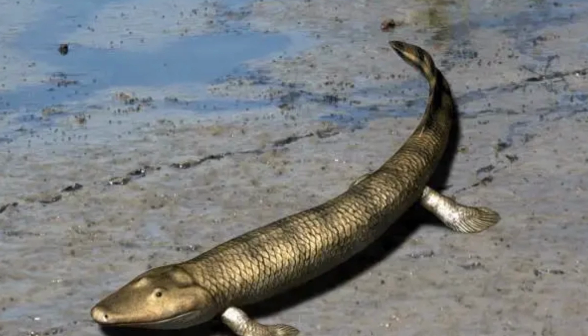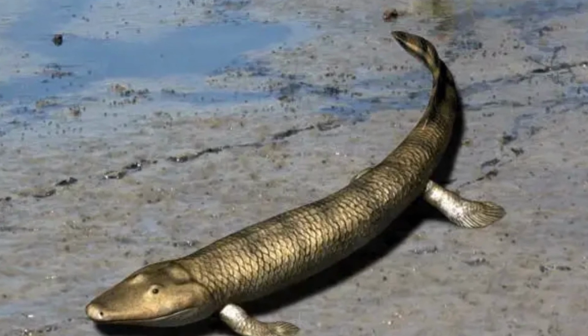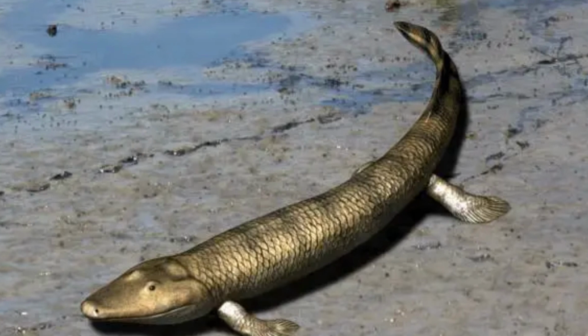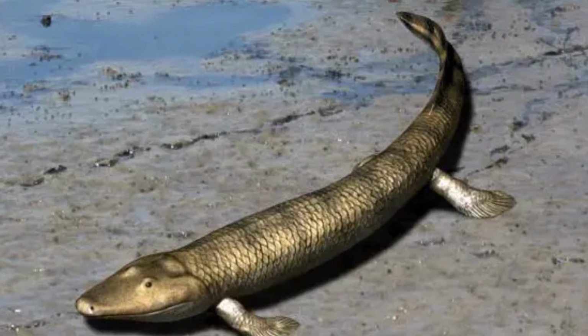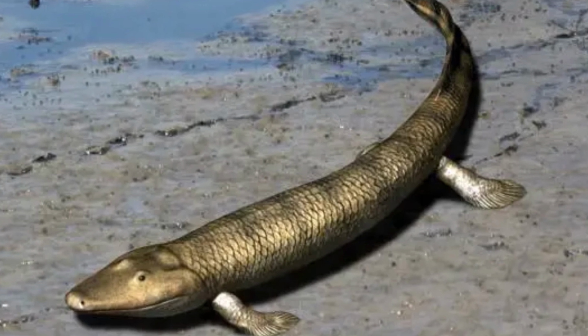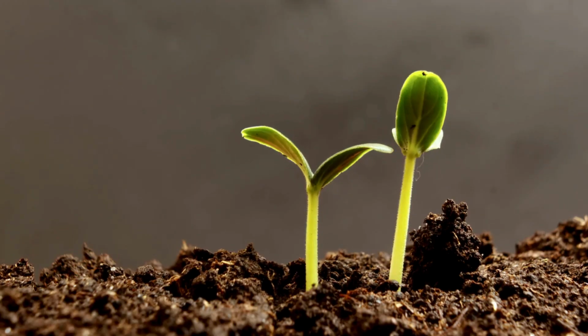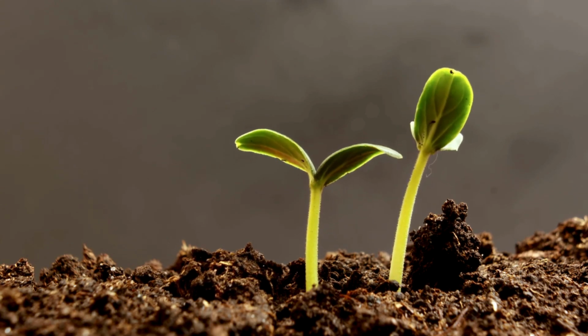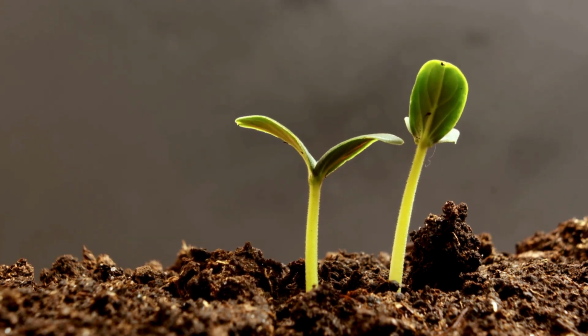And although tetrapods lost the ability to breathe underwater, the conquest of land brought numerous advantages, such as higher oxygen availability and less resistance to movement. This allowed the development of an enormous diversity of terrestrial life forms, including us, humans.